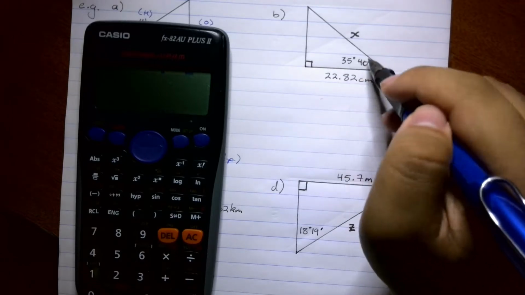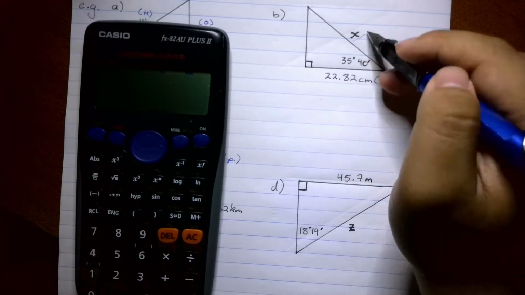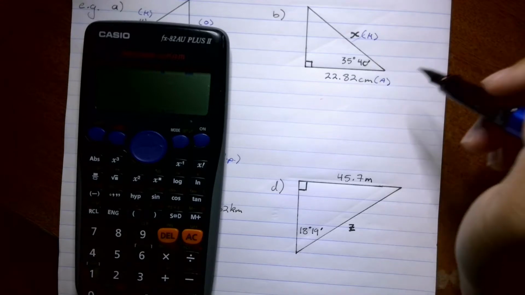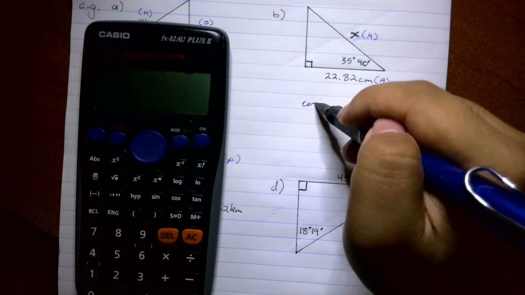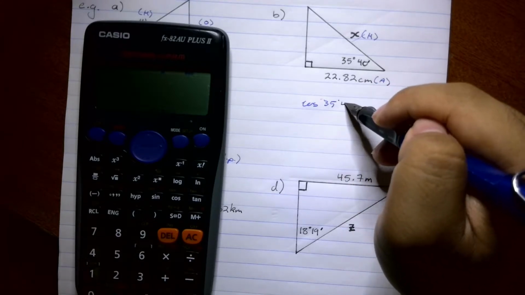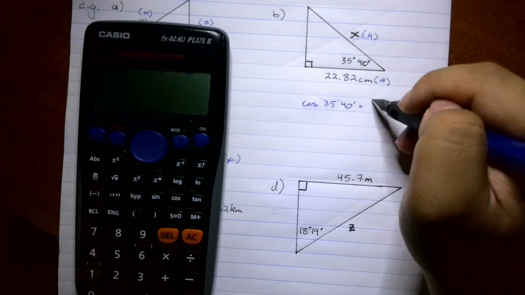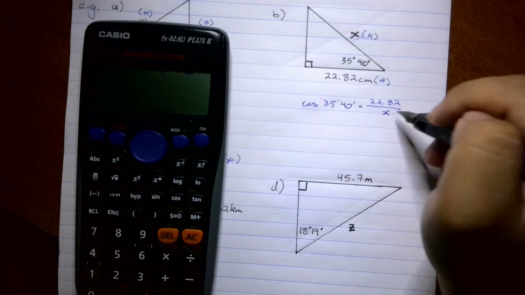Okay, so from our angle, we have adjacent and the hypotenuse. That's ka, so katoa, adjacent over hypotenuse, that is cos 35 degrees 40 minutes is equal to adjacent 22.82 over x.